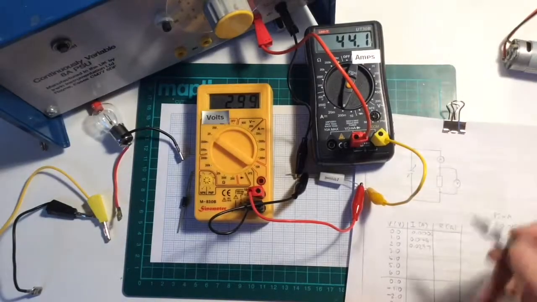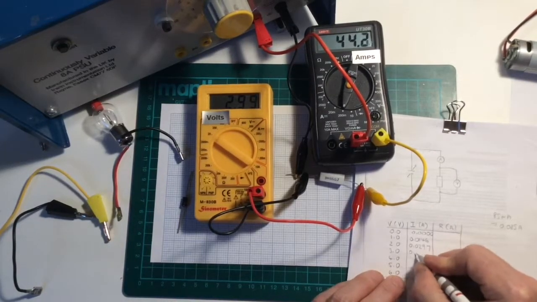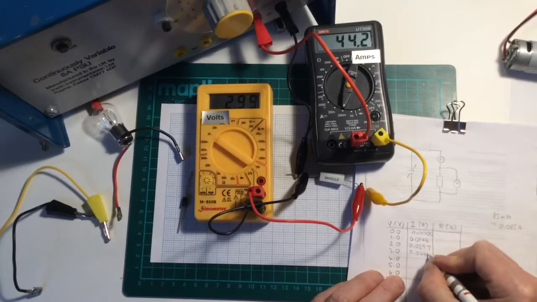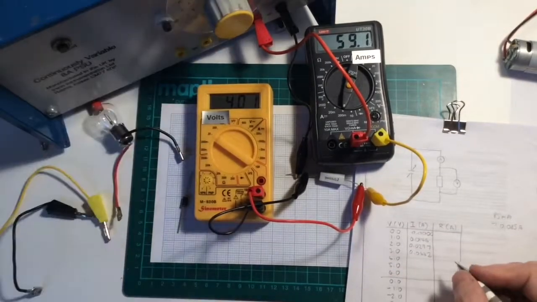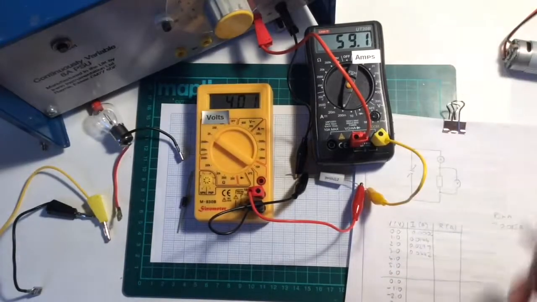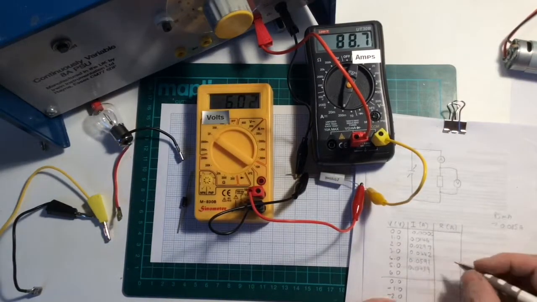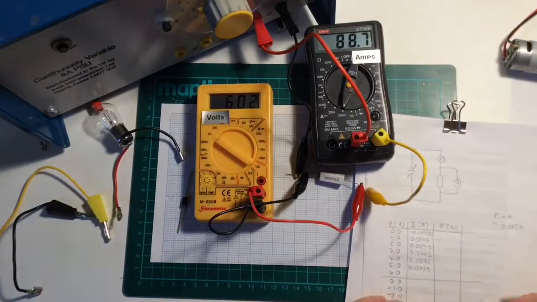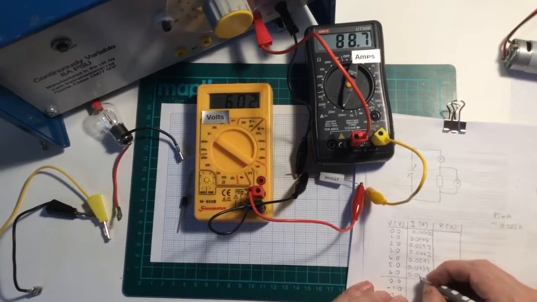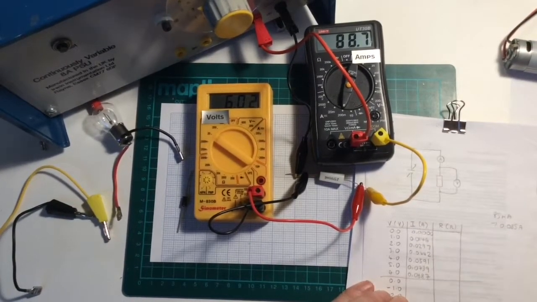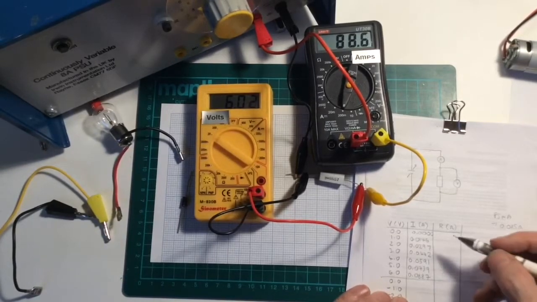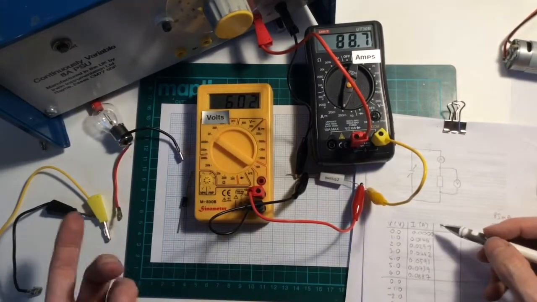Okay, 3 volts, 44.1, so 0.0442 amps. Now 4.01 volts, that's close enough, 59.1. Then 5 volts, 73.9. Okay, 6.02 volts, 88.7, so 0.0887 amps. So that's my recording for current flowing one way.